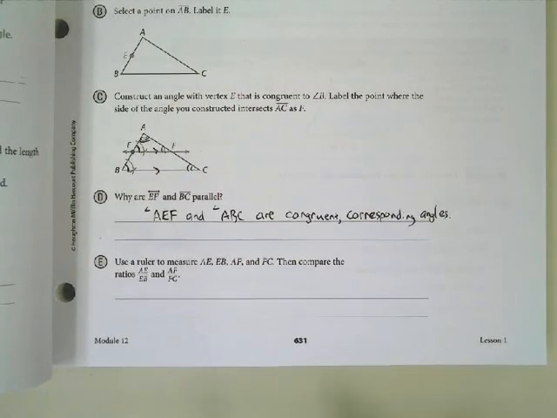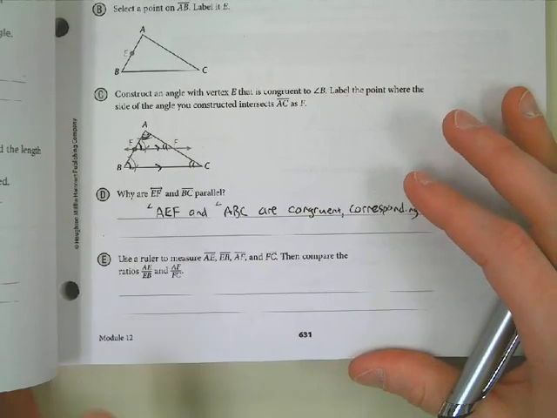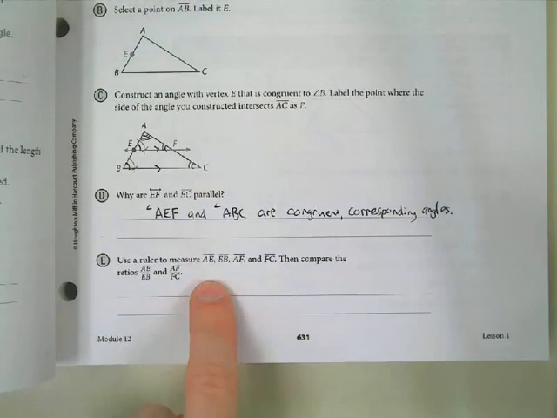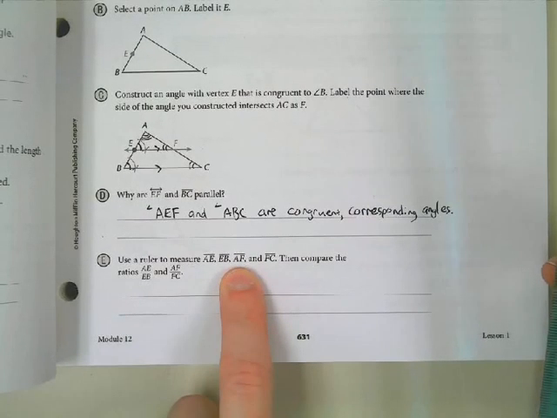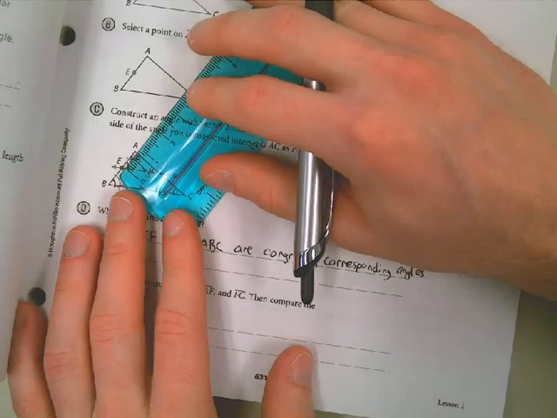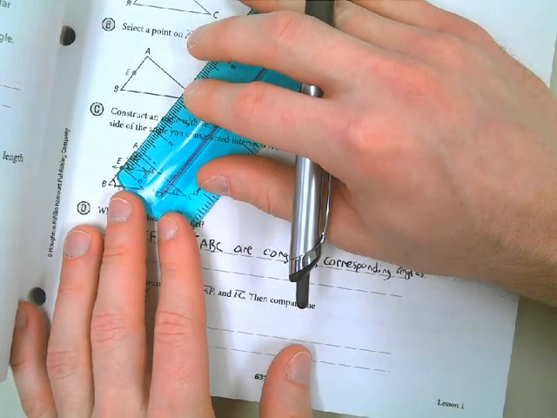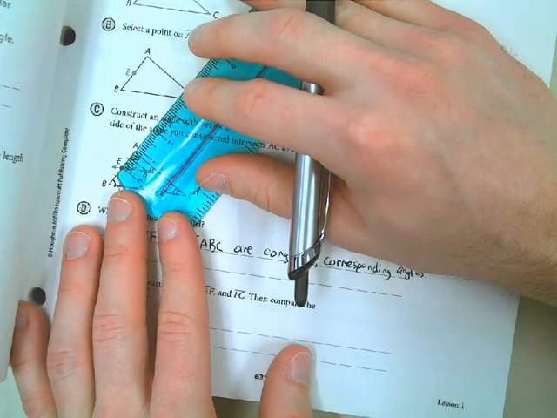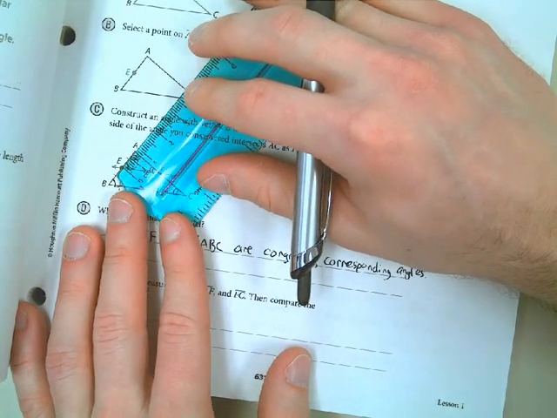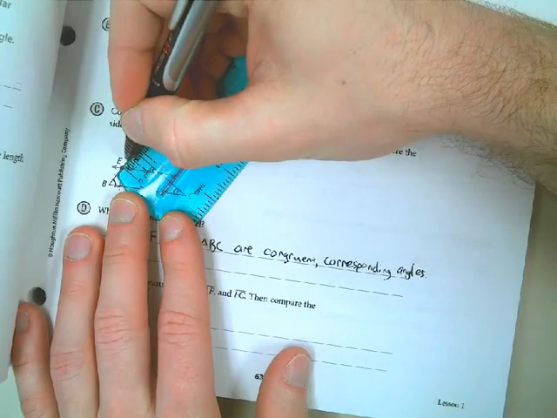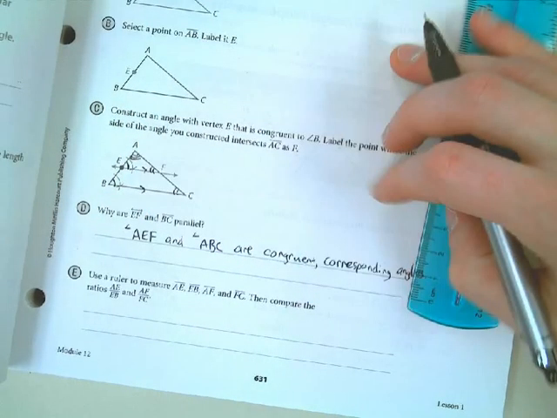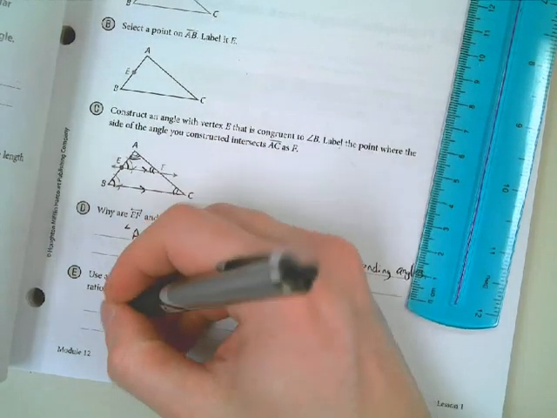All right, I guess we can actually measure this and see. I'll measure it here using my ruler. It says use a ruler to measure AE, EB, AF, and FC. If I measure AE, I get about 0.8 centimeters, I think. There's E to A: 1, 2, 3, 4, 5, 6, 7, yeah, 8 we'll say. So AE is about 0.8 centimeters.